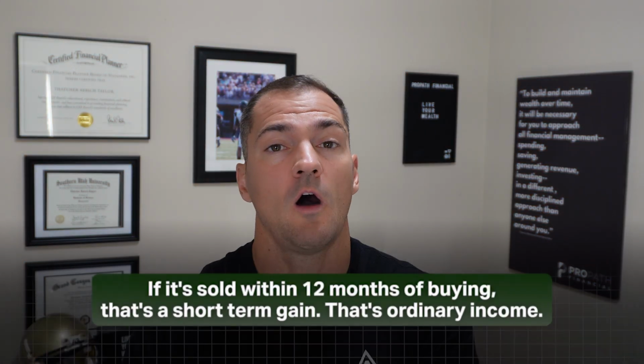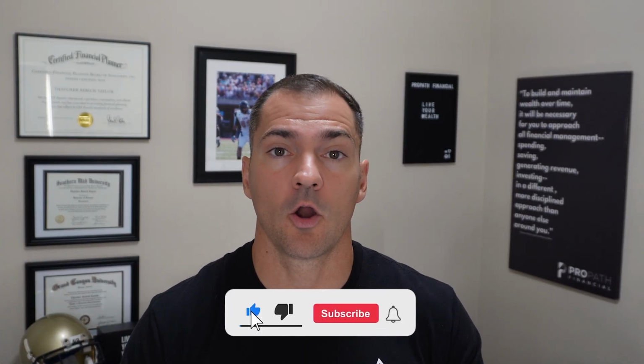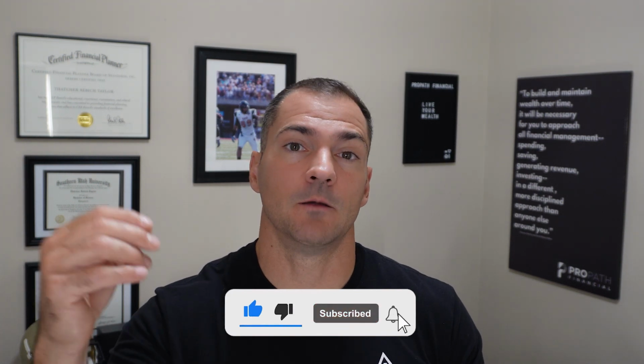If it's sold within 12 months of buying, that's a short-term gain, that's ordinary income. If you have a lot of income requirements in retirement, or you're a high income earner, or you have a lot of assets, that's going to bump you into the higher tax bracket. That's like making traditional money. It's going to be taxed at the highest tax bracket.